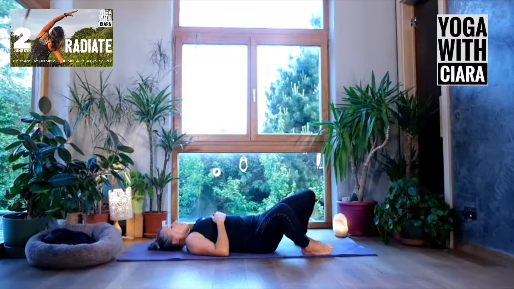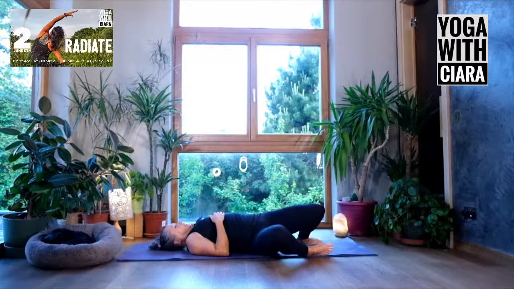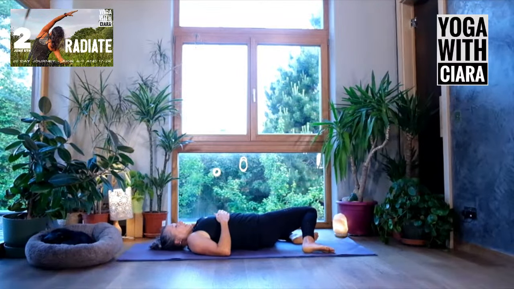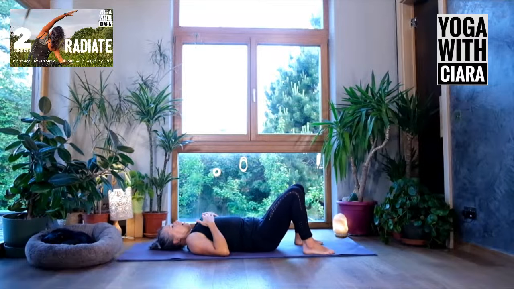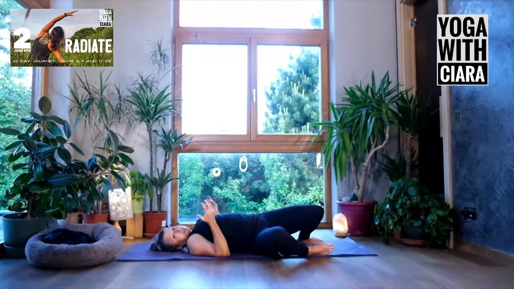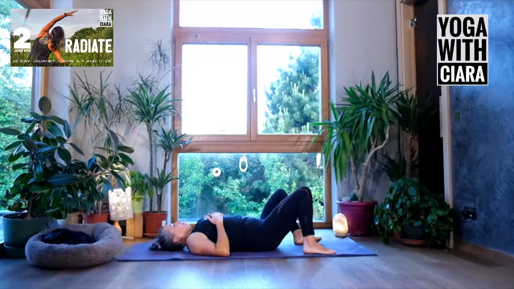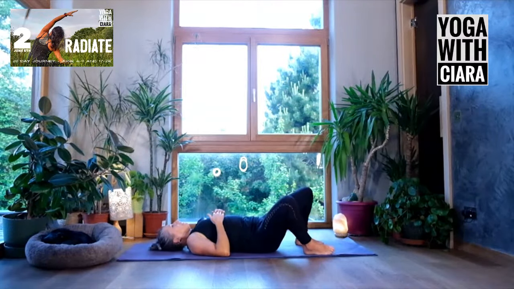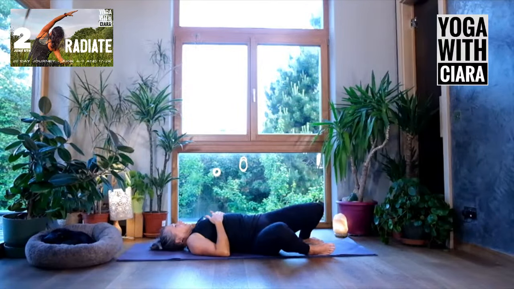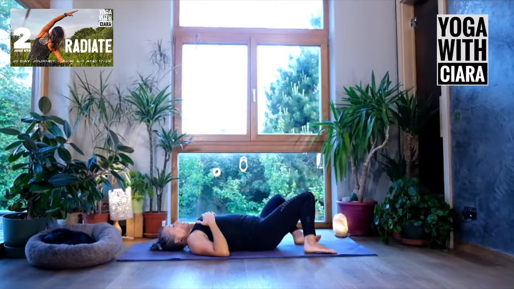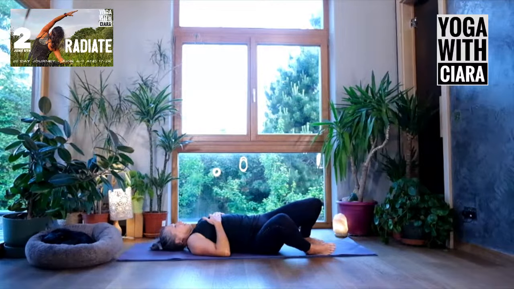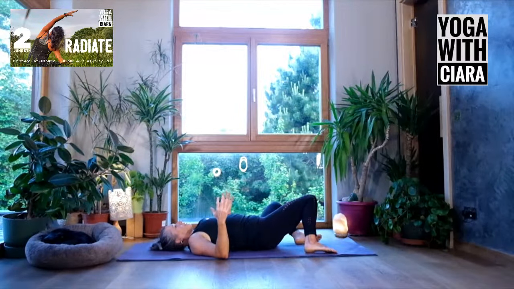Now, drop both knees down to the right, back up to center, both knees to the left, center. And as you rock from side to side, notice the quality of your heart. Feeling the felt sense, the feeling tones. What's really obvious about your heart space? And then what's not so obvious? Can you be with all of this?